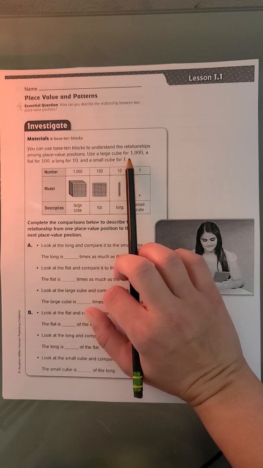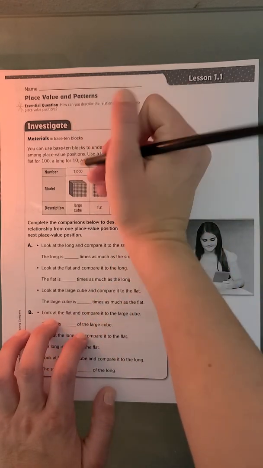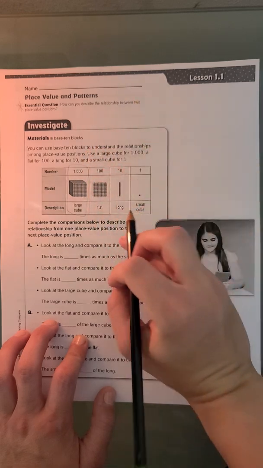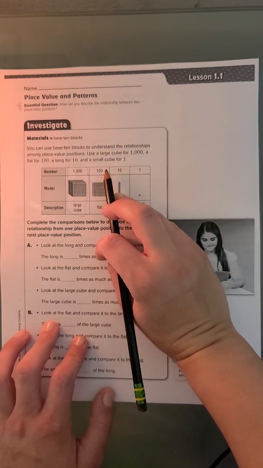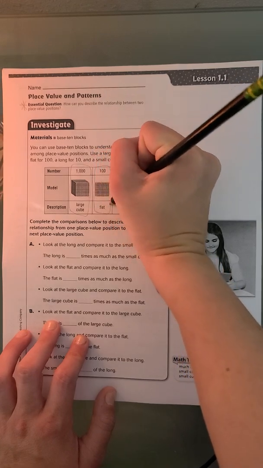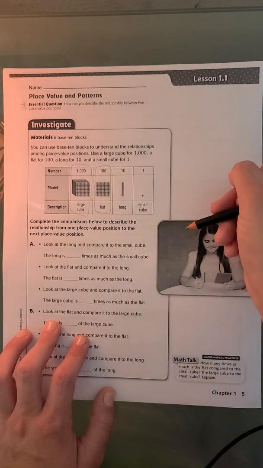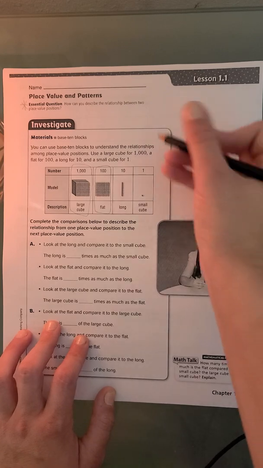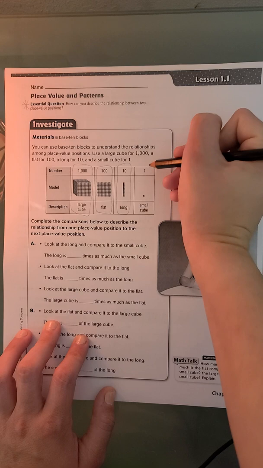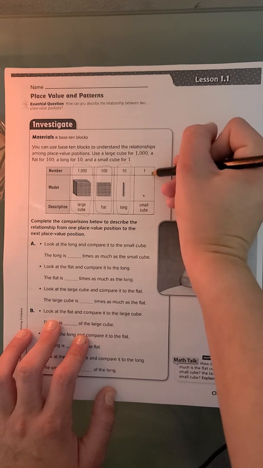Use a large cube for 1,000. So here's your large cube for 1,000. A flat for 100. A long for 10, and a small cube for 1.